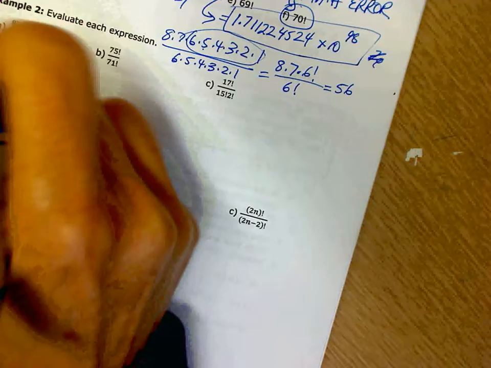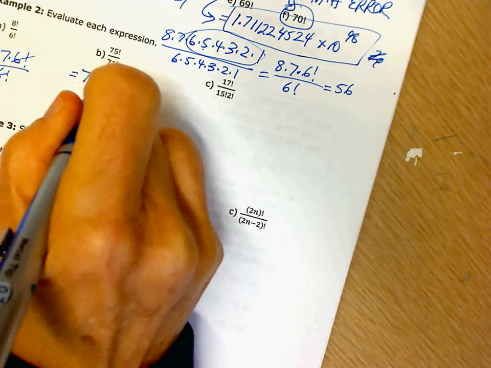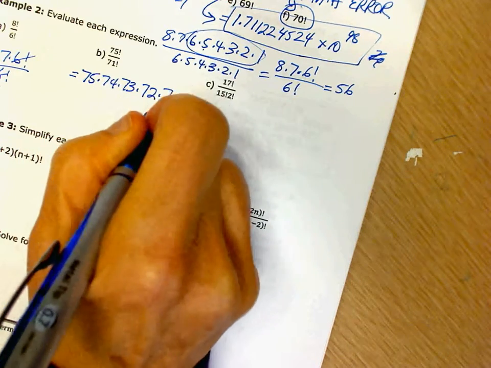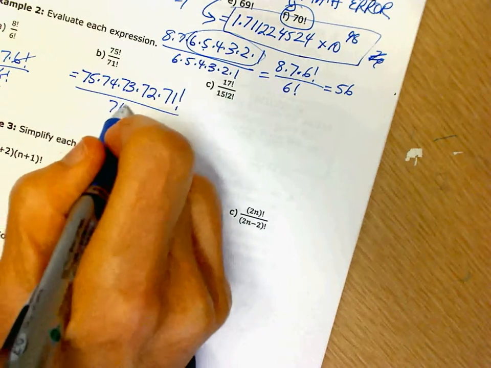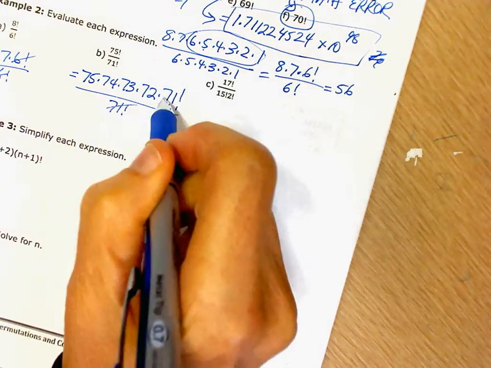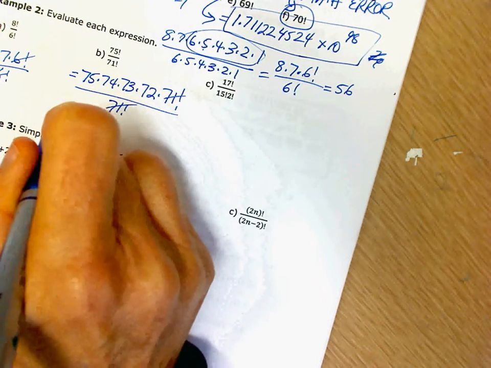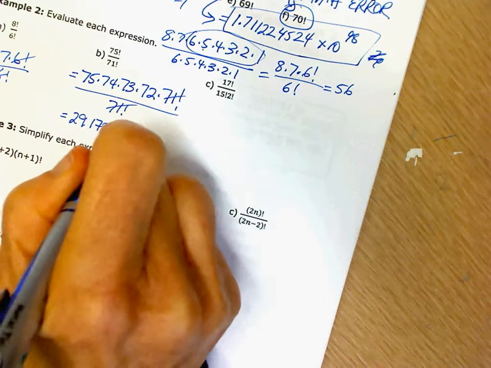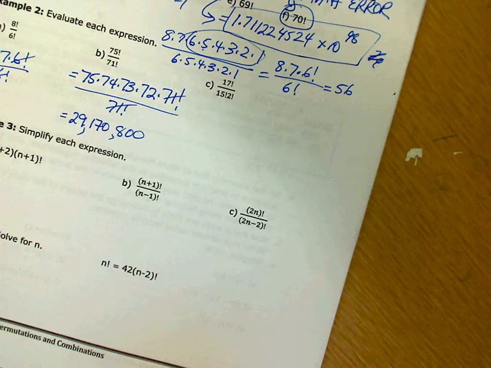If we did this one, it'd be 75 times 74 times 73 times 72 times 71 factorial, all over 71 factorial. Those divide out, and you now can multiply these four numbers, and you get 29,170,800. Good?